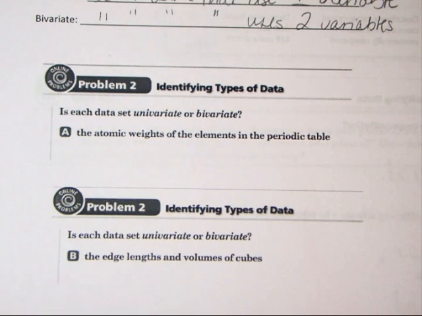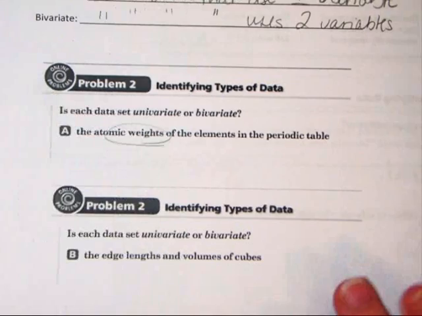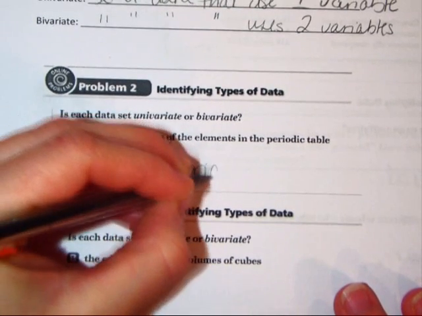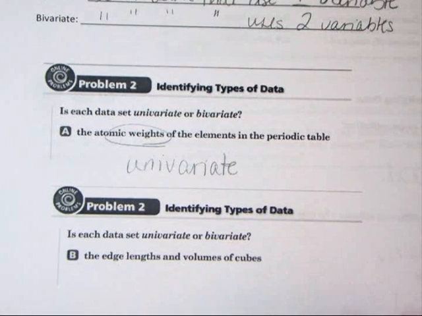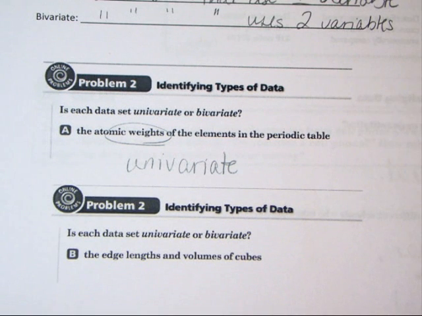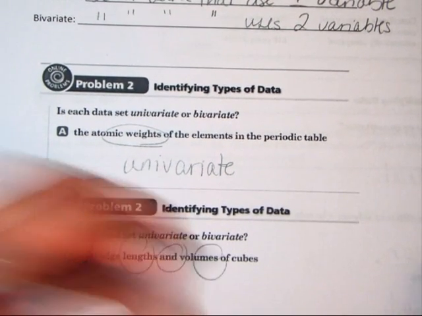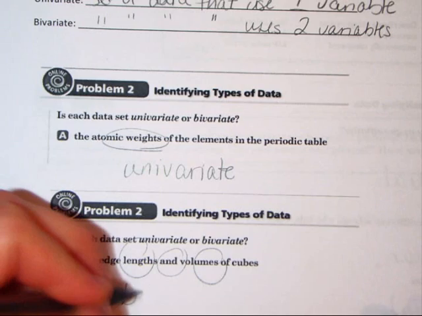Part A. Which of the two is it? Univariate or bivariate? The atomic weights of the elements in the periodic table. The atomic weights. Well, the only thing you're dealing with is the weights, so that's univariate. Problem 2. The edge lengths and volumes. See that word and? We're doing lengths and volumes. That's bivariate.